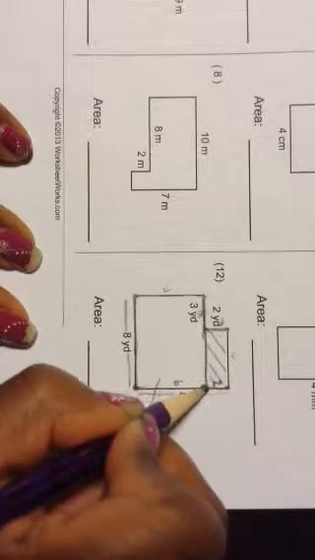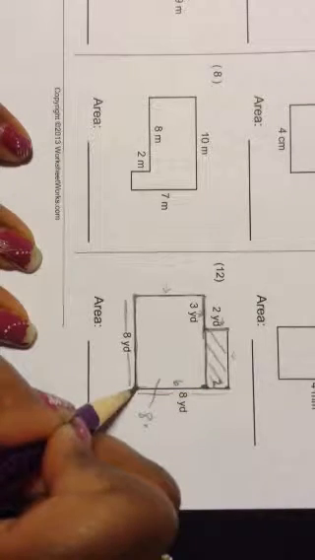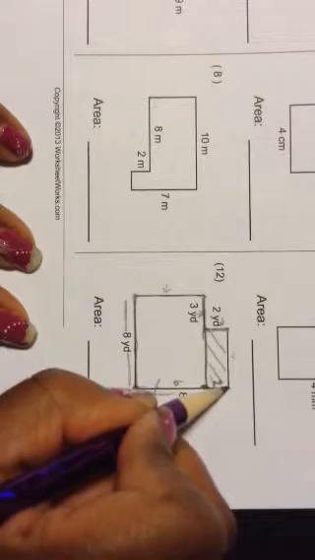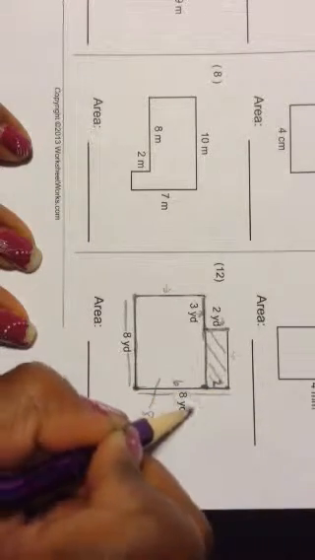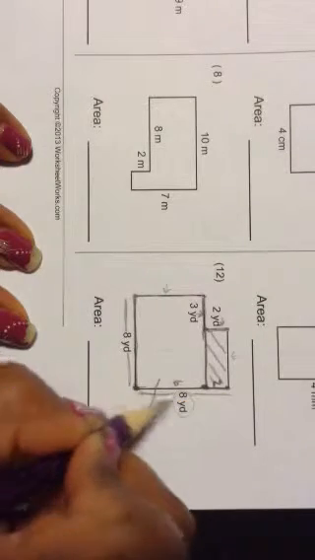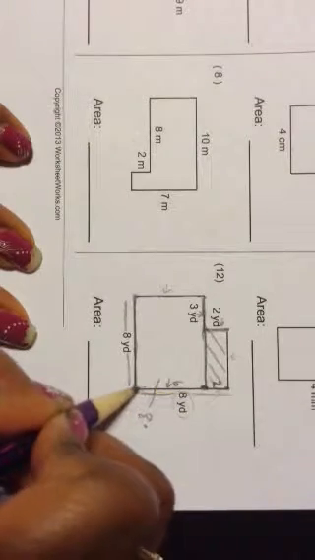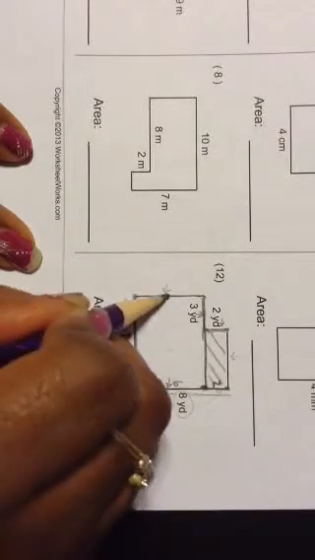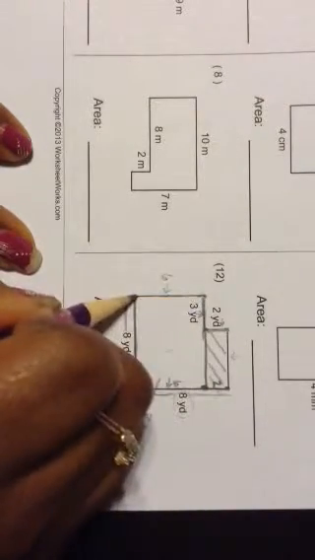From here to here is 2. From here to there is 6. How do I know that? Because this segment is just a portion of this whole. I could take the 8 yards, the whole portion, and subtract out this portion and find the remaining portion to be 6 yards. If this is 6 yards, then the opposite side of this shape has to be 6 yards from here to here.